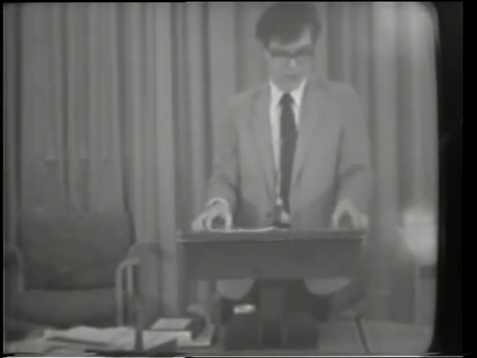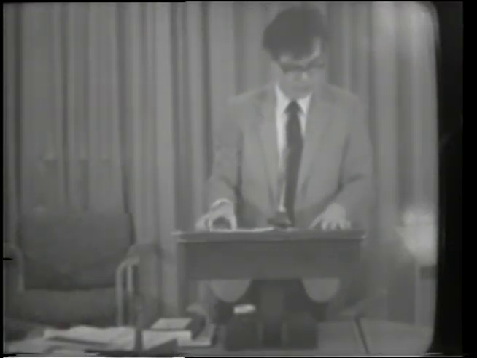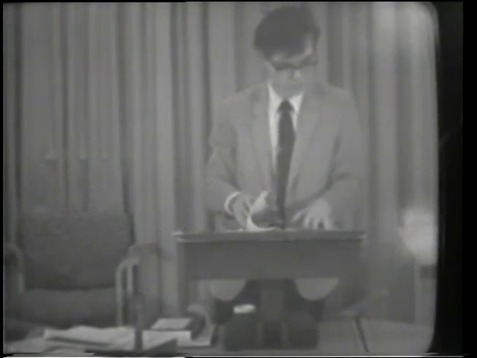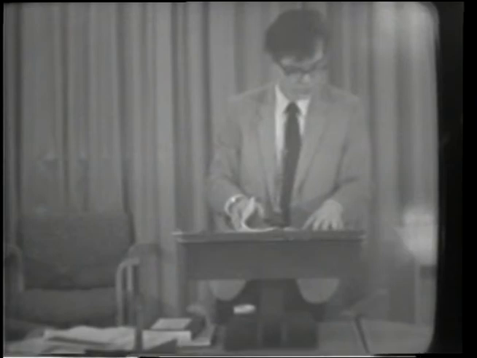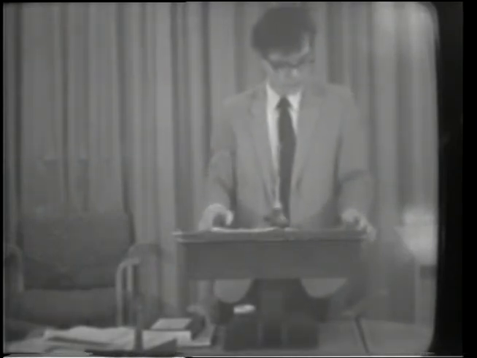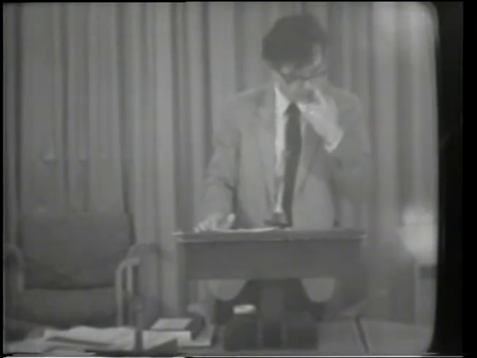Now, the task force did indicate that there should be some requirements for computerized records. And just find the particular page.